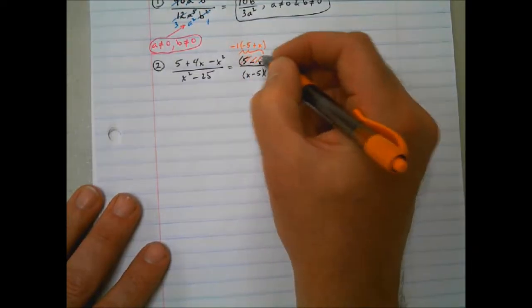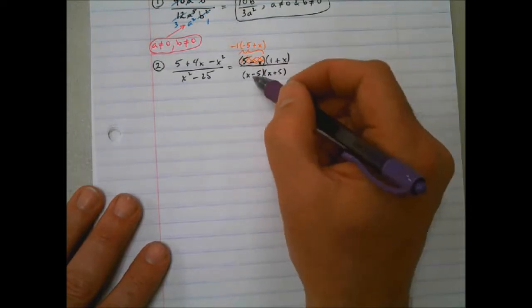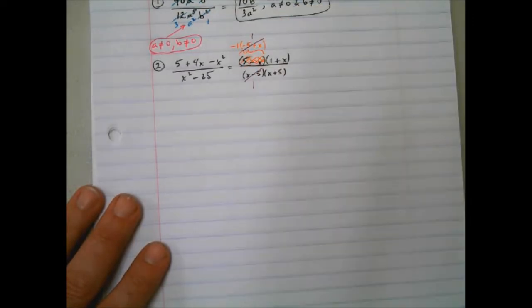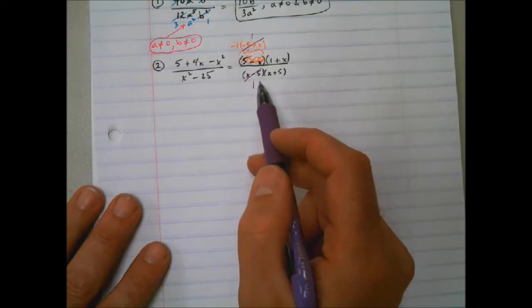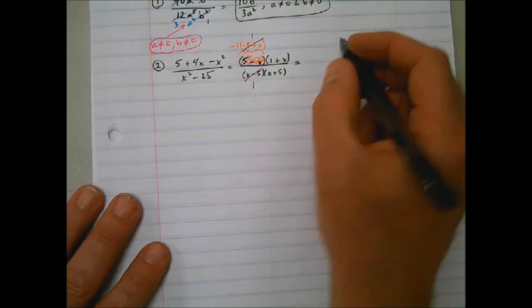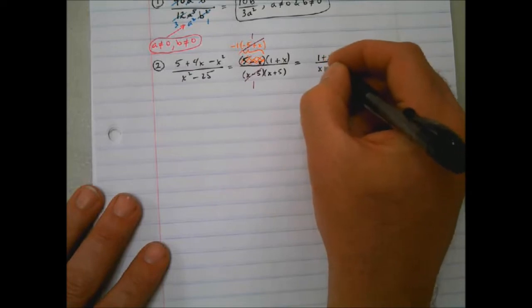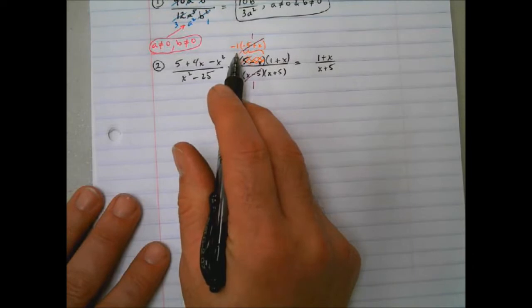So I've replaced this part of it with -1 times -5 plus x. And so now that is exactly the same as x minus 5. And so I can reduce that one with this one, leaving behind ones. Now, don't scribble things out. Make it so we can still see what's there. Okay, so final answer here, I've got 1 plus x over x plus 5. Don't forget about that GCF of -1.